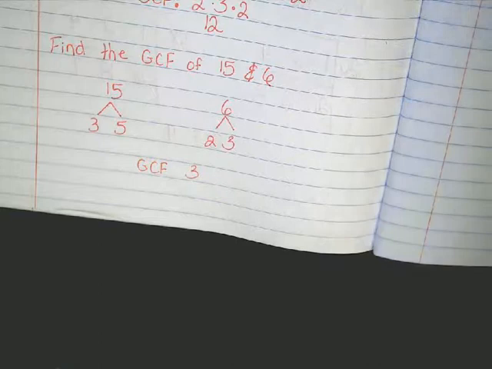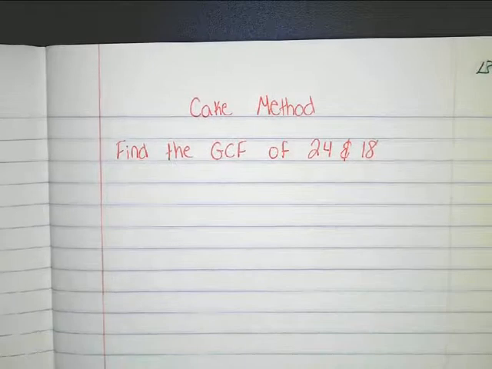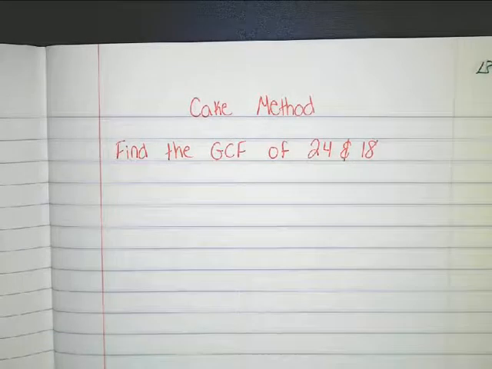Hey, last method. Now we're working on the cake method. I bet this is Miss Prano's favorite. Yep. It's the cake method. So first one we're finding the GCF of 24 and 18.